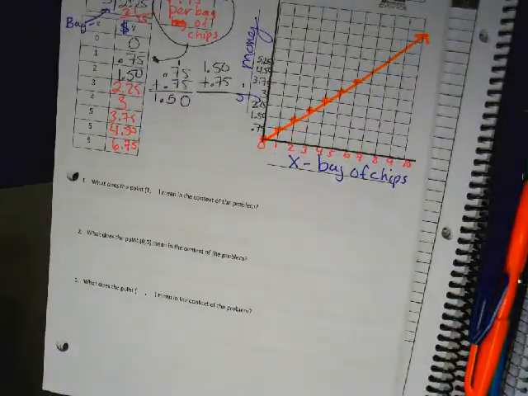All right, can you answer the 3 hardest questions of your life? 175 cents. I literally ask you the same questions on the test. What does this mean? So what does the point 1 comma blank? What goes in the blank? 75 cents. So 75 cents goes right there. What does the 1 mean? One bag of chips. What does .75 mean? 75 cents. Beautiful.